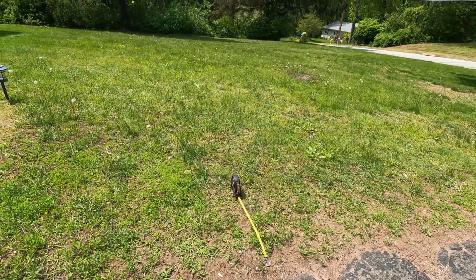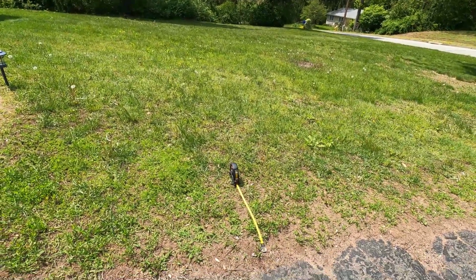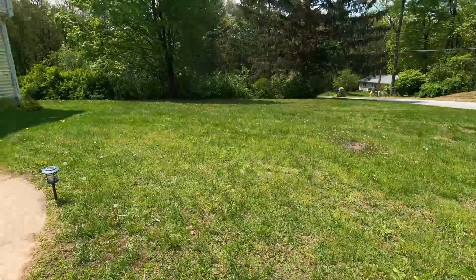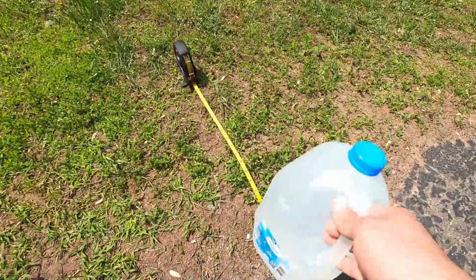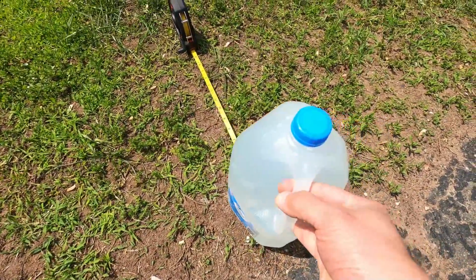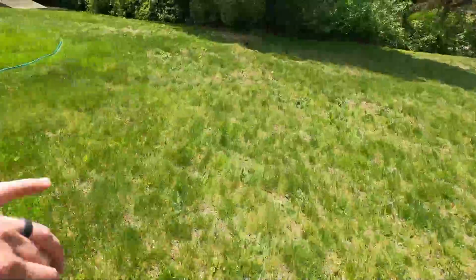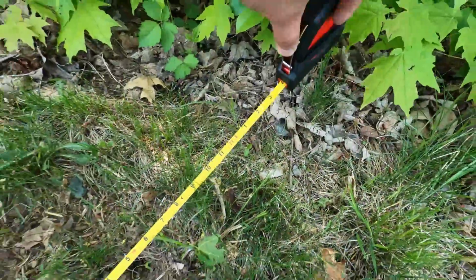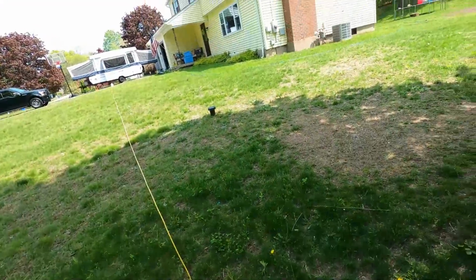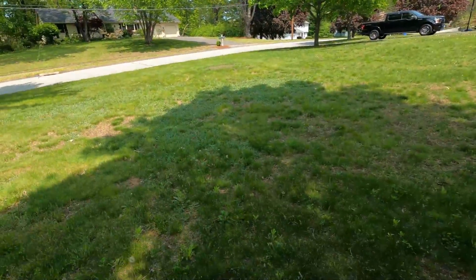All right, so what we're gonna do is measure the front right side yard first, and I'm basically just measuring from the edge of the driveway all the way over to the property line over there. This will pull out of the ground, so actually all I'm using, it's kind of funny, is a gallon jug of water here. All right, so it looks like we have about 71 feet. And we're gonna do the same thing from basically the front of the house all the way to the front road.